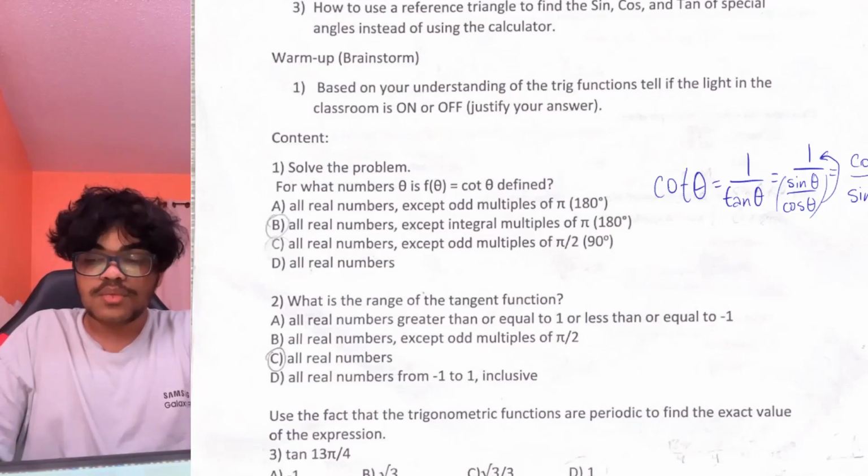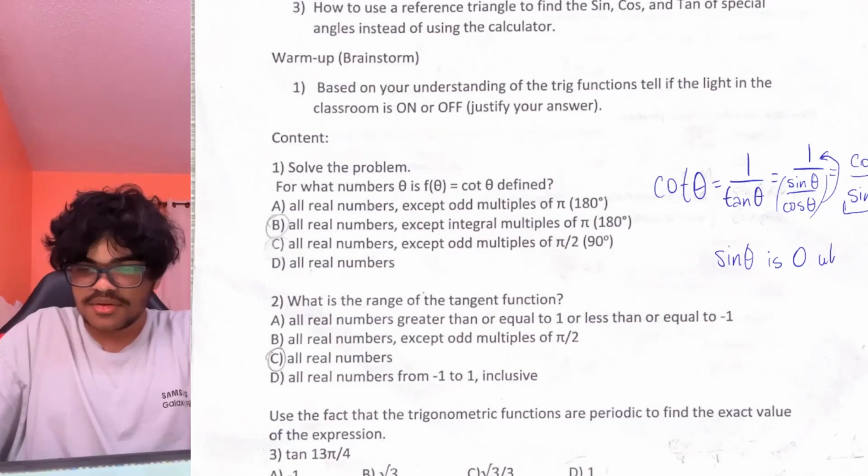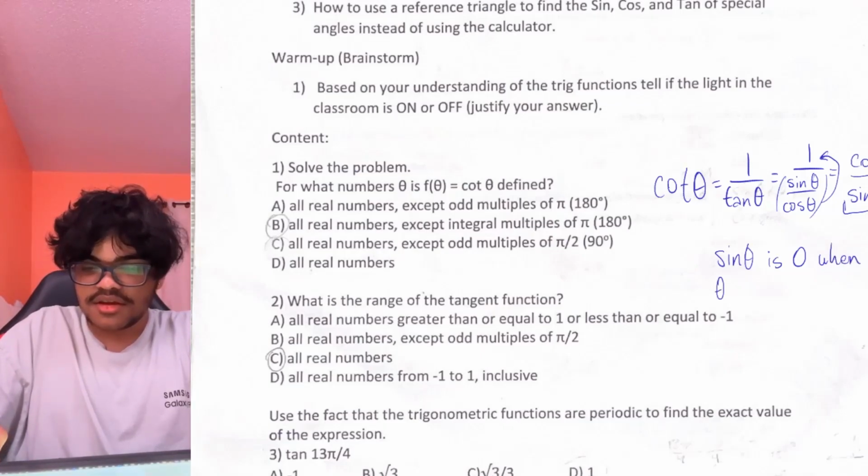So now when we have this sort of function over function, it's usually undefined when the denominator is equal to 0, right? Because you can't really divide by 0. So when is the denominator 0? Well, that's when sine theta is equal to 0. Now, if you remember the zeros of sine theta, it is 0 when theta is equal to a multiple of pi.